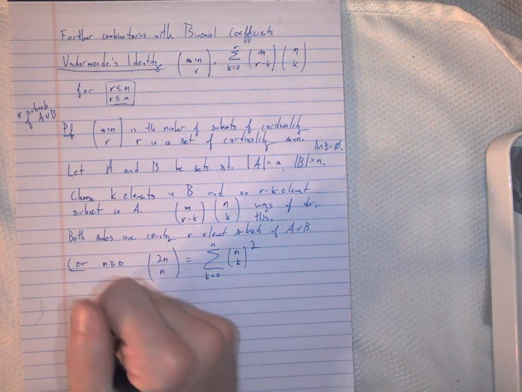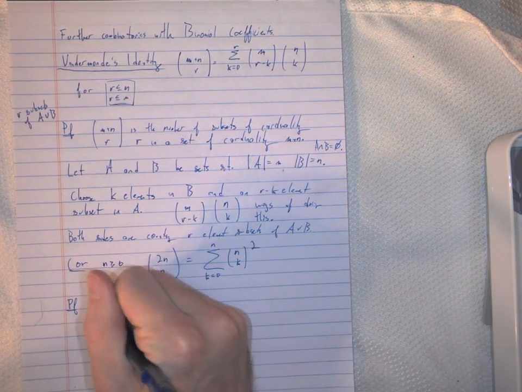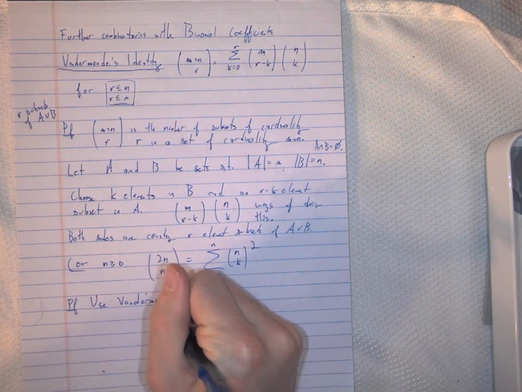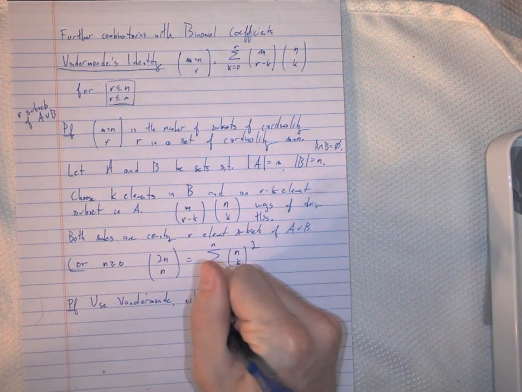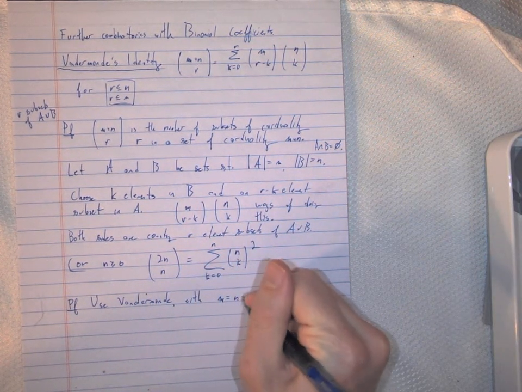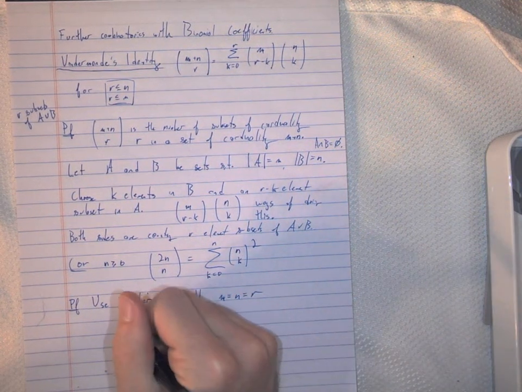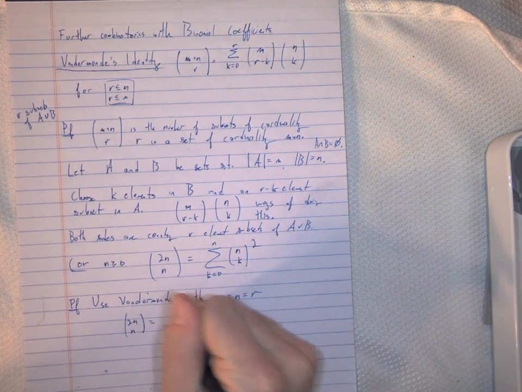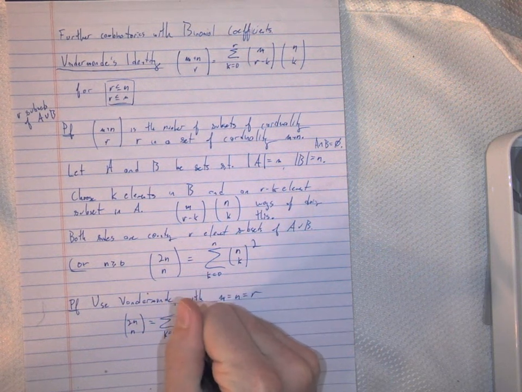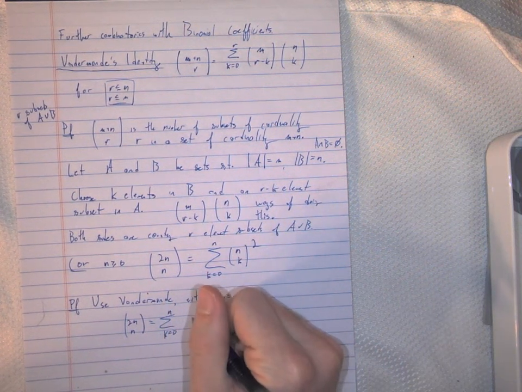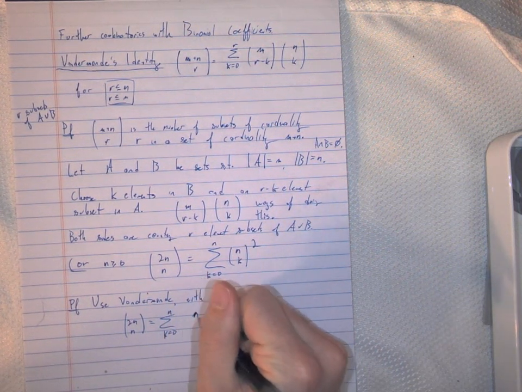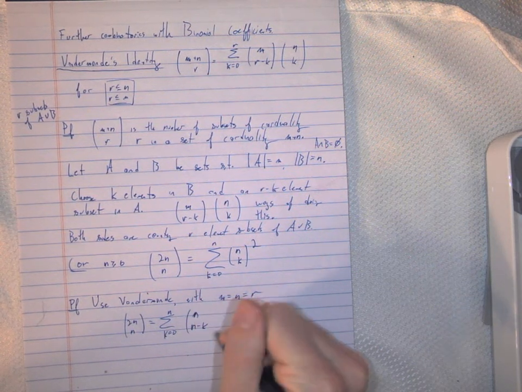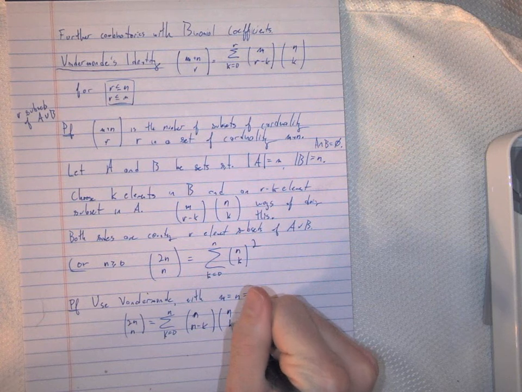But the proof is just to use Vandermonde's identity with m equal to n equal to r. Then we'd get 2n choose n is equal to the sum from k equal to 0 up to n of n choose n minus k times n choose k.